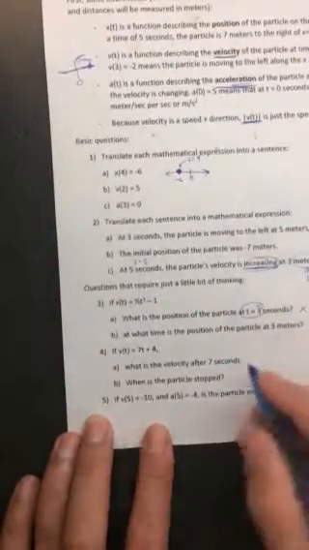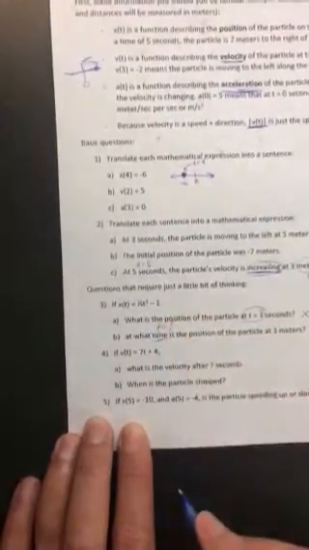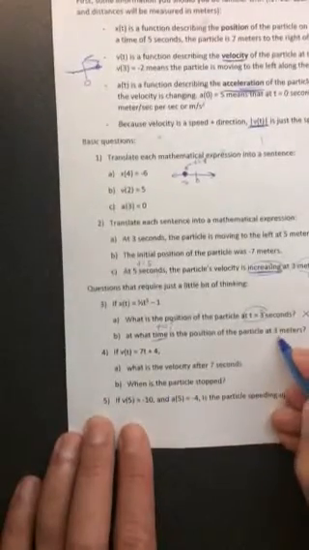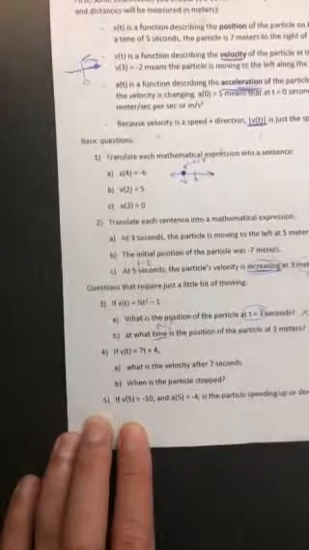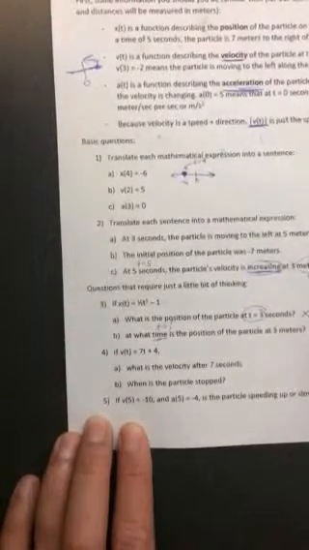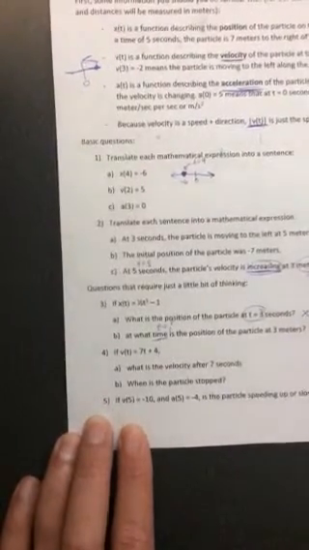At what time is the position equal to 3? Okay, so now we're looking for what the time is. We're going to be solving for time. Oh, this is cubed. What time is the position equal to 3? And so here, the position will equal 3 at what time we're solving this equation.